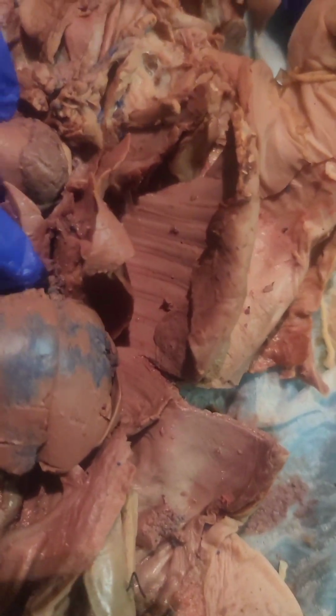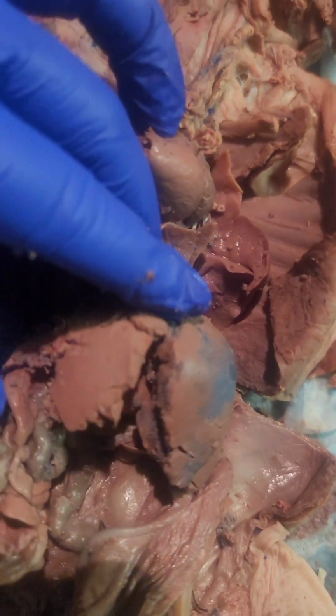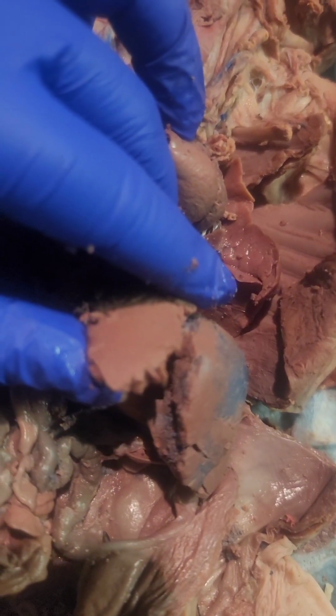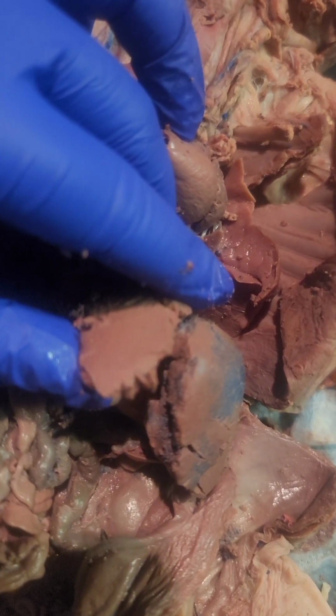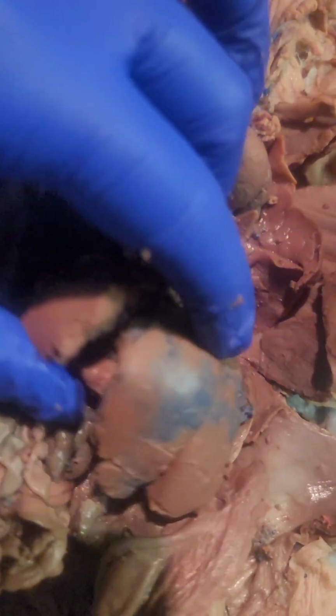And it goes around the diaphragm. Here's the diaphragm. And my liver is quite large, but for some reason mine has like exploded. It just doesn't look very pretty once you open it up.